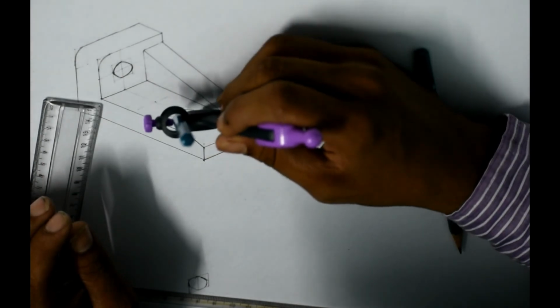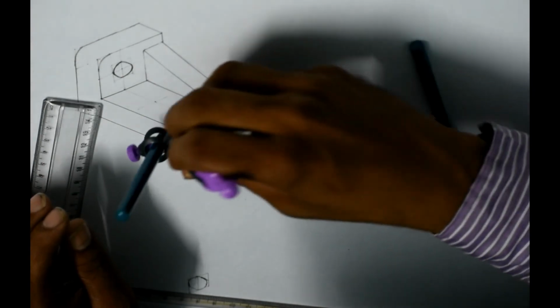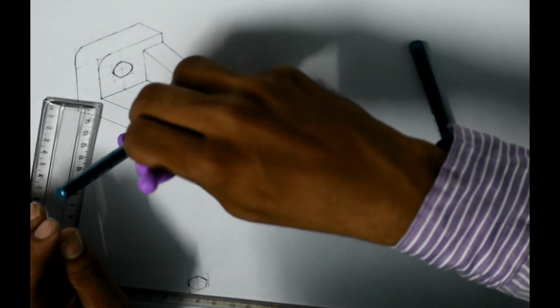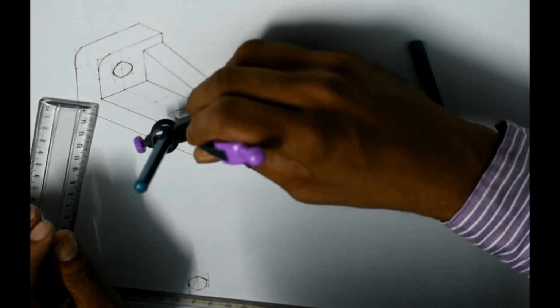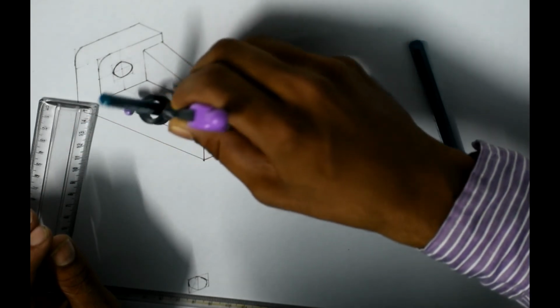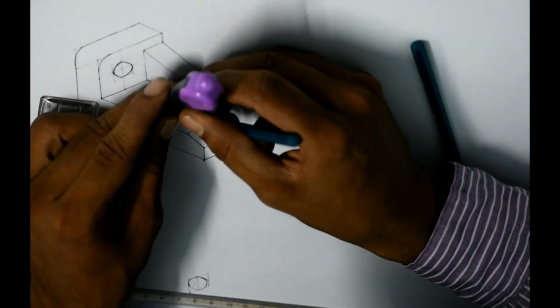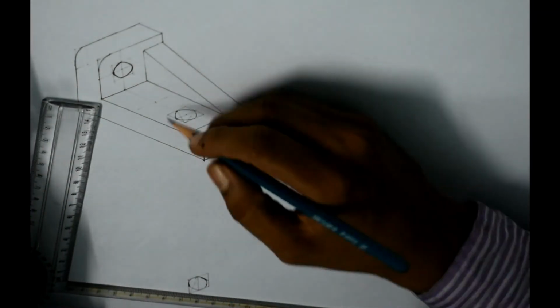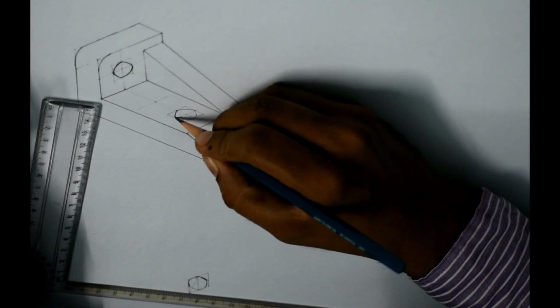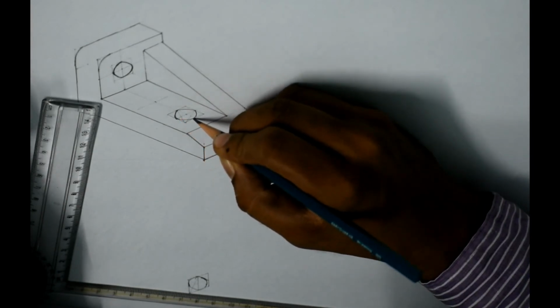Now with this center, I got a little bit distracted, so I am just smoothing this.